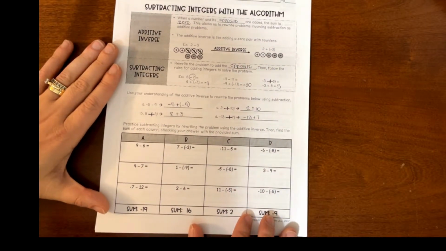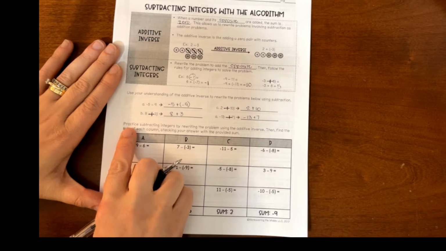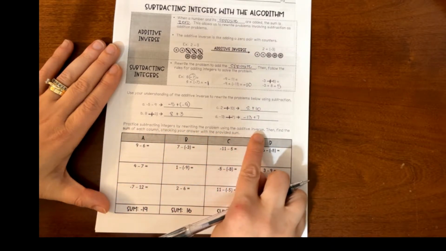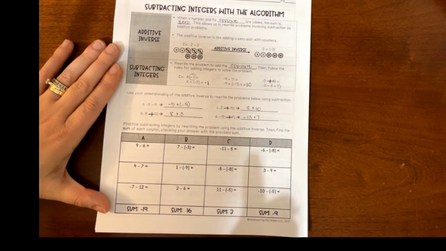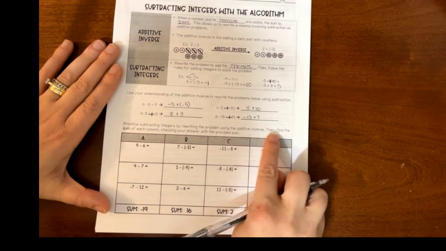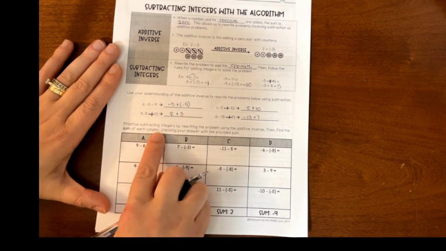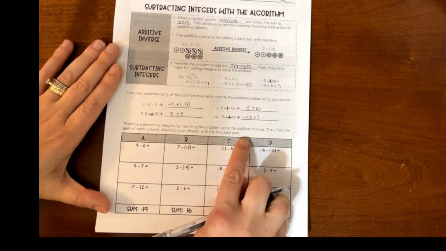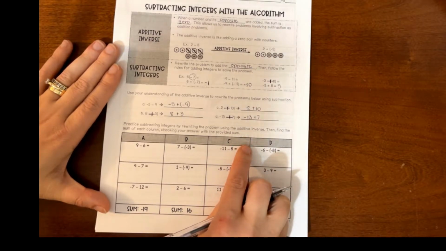So now let's take this information. It says, practice subtracting integers by rewriting the problem using the additive inverse. So first we have to rewrite the problem using the additive inverse. That's the first direction. And second, it says find the sum of each column, checking your answer with the provided sum. So let's do 2 columns together, and then you're going to do 2 on your own.